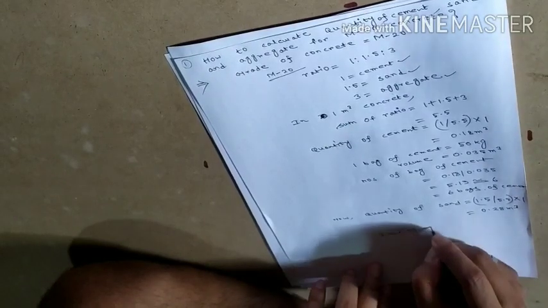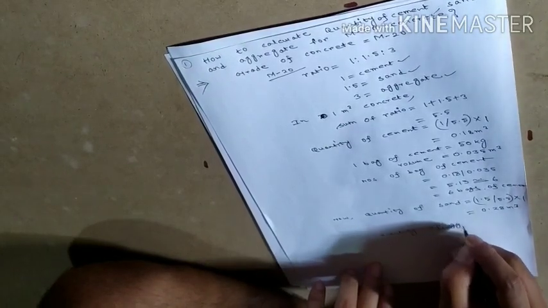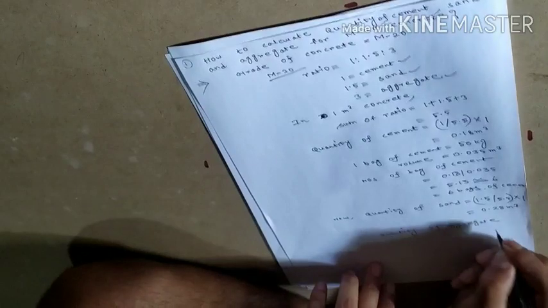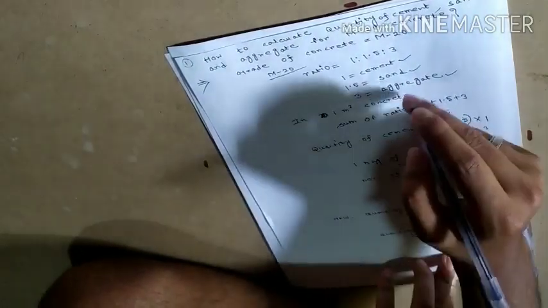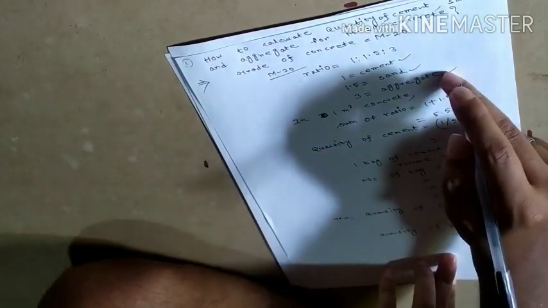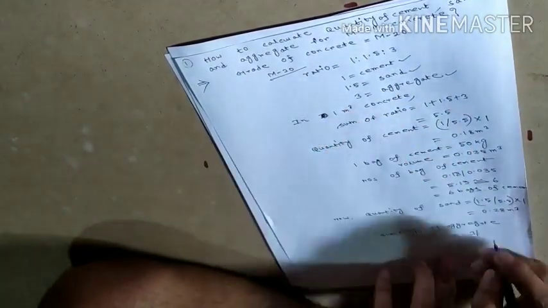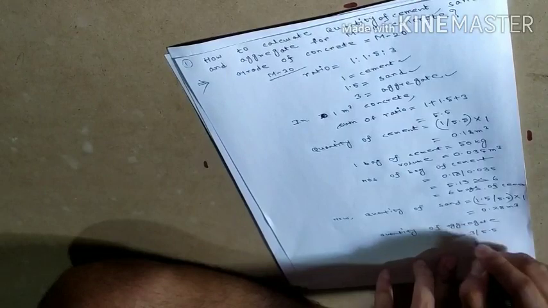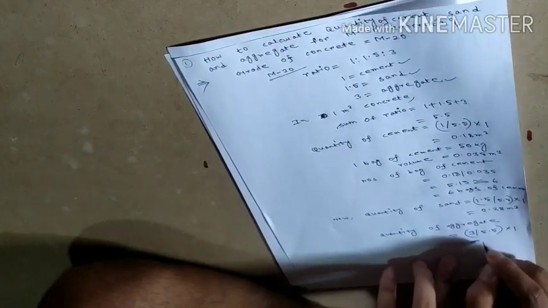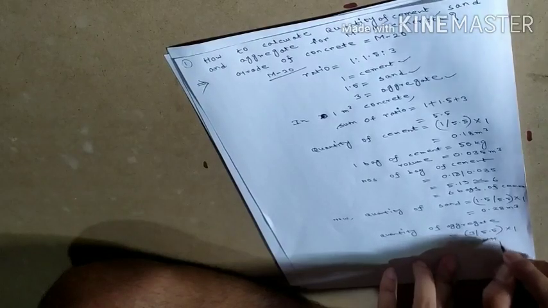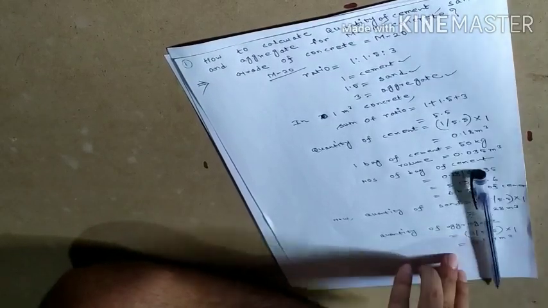Quantity of aggregate. The ratio of aggregate is 3, sum of ratio 5.5, into 1. If you calculate this, it is 0.54 meter cube.